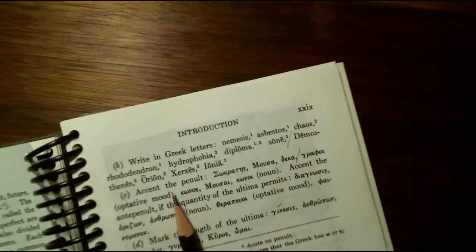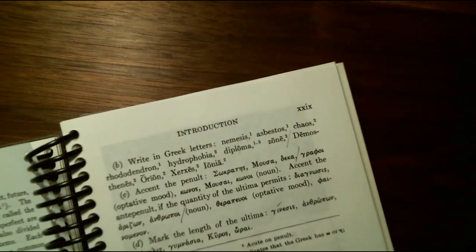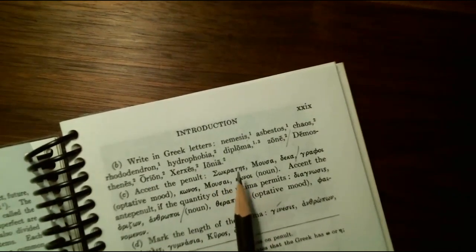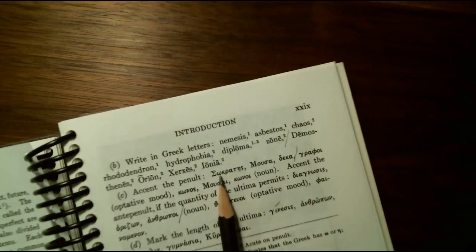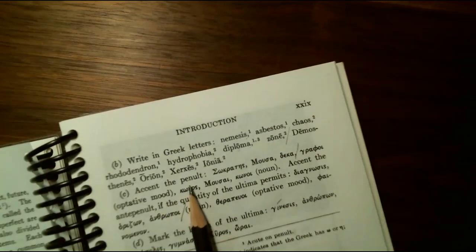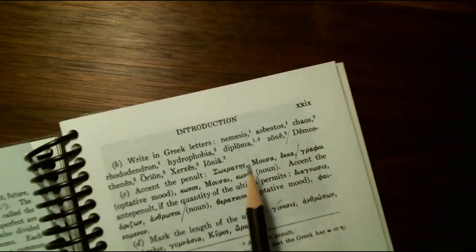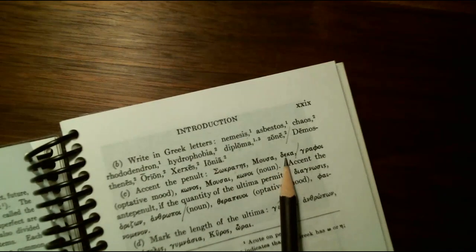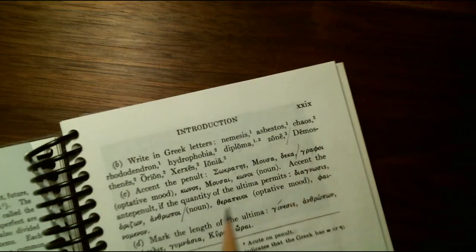And then letter C, accents the penult. Okay, so you have the ultima, then you have the penult, then you have the antepenult. So you have the last, second to last, and then basically before the second to the last, right? So they want us to accent the penult. So here, you're going to put an accent on the second to last syllable of each word. Some of these words only have 2 syllables, right?